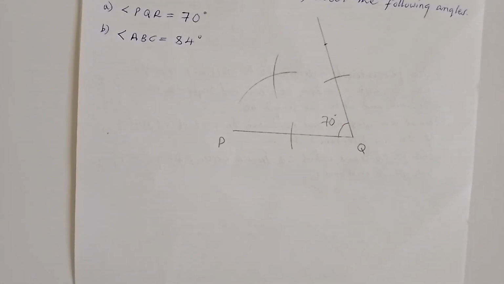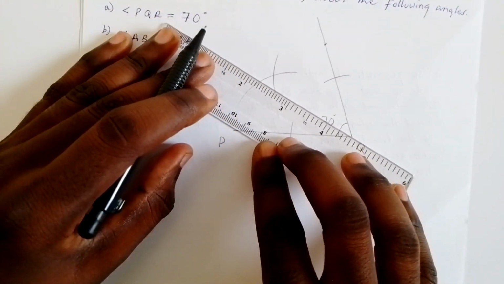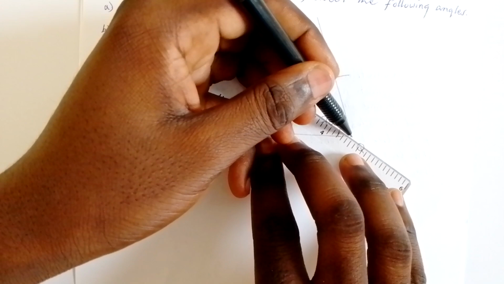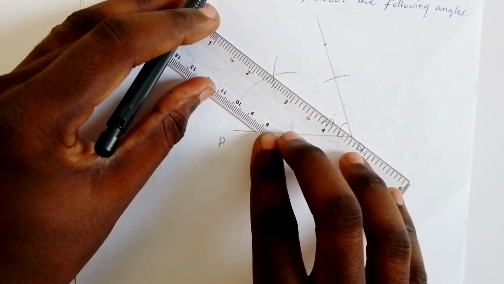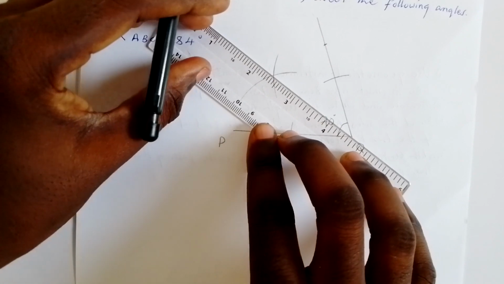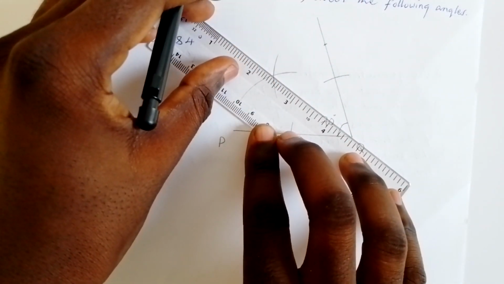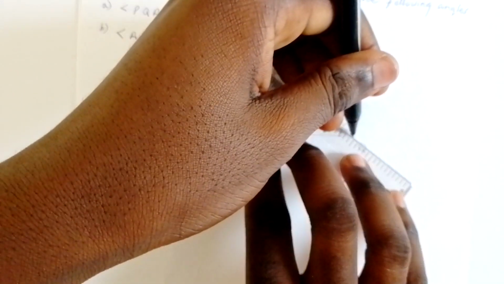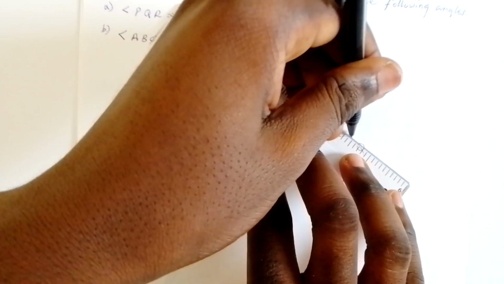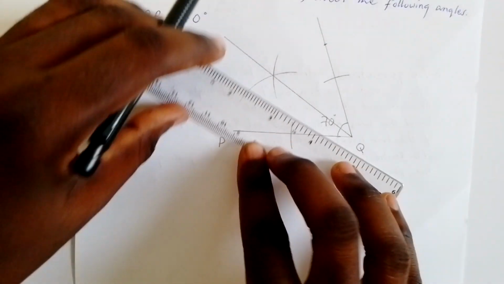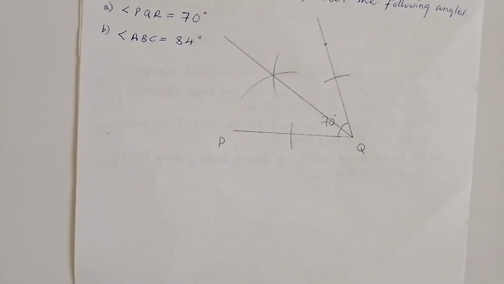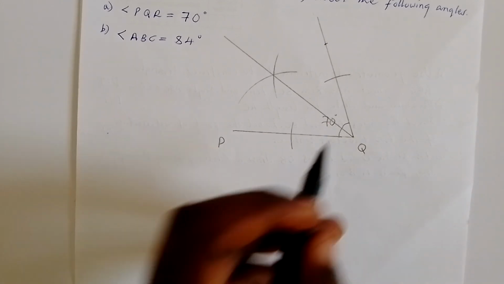Now that point that has been formed, I'm going to draw a straight line from the vertex up to there, something like this. So by so doing, boys and girls, I have bisected the 70 degree angle.